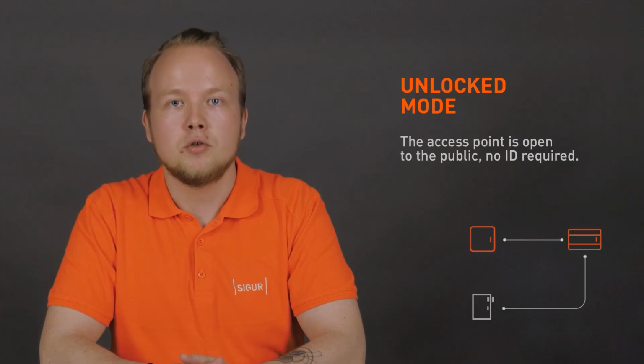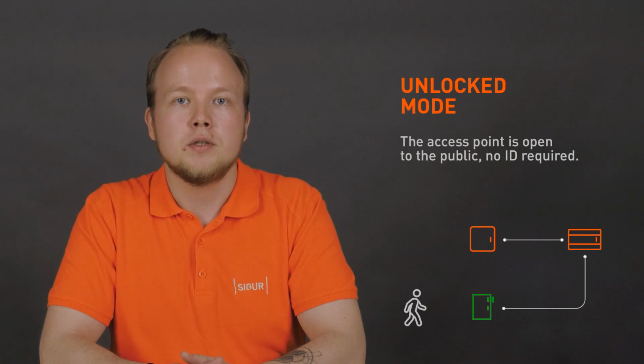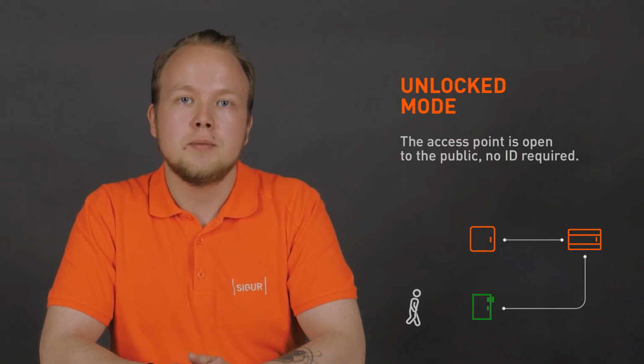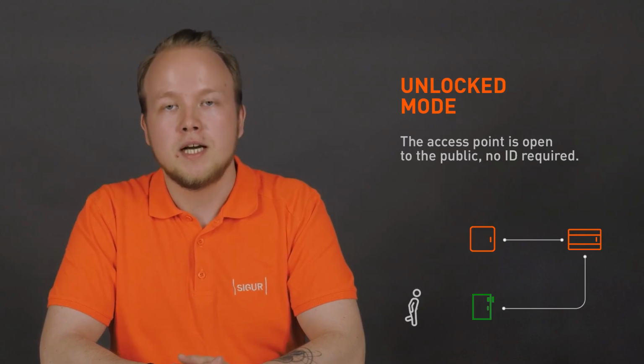When the access point is switched to unlocked mode, the controller opens the actuator and keeps it in that state until the access point is switched to another state. This mode is used to keep the access point open for an extended period, for example, to provide free access to an office while its owner is present, or to allow people to pass through freely during an evacuation.